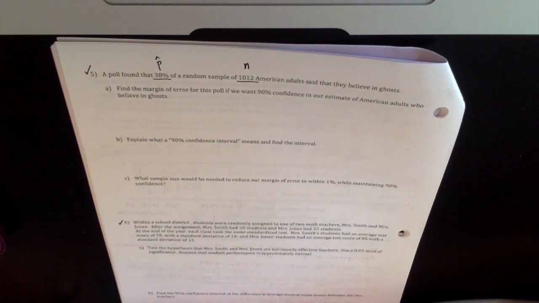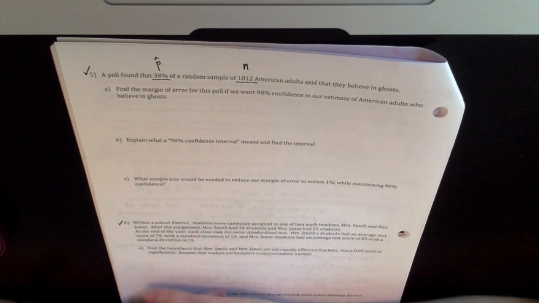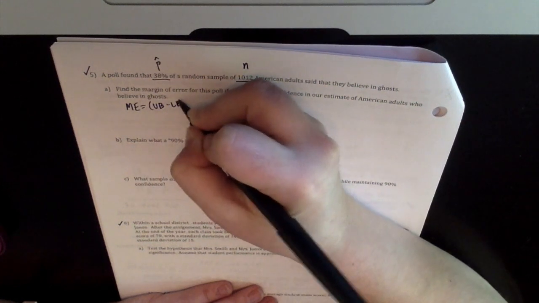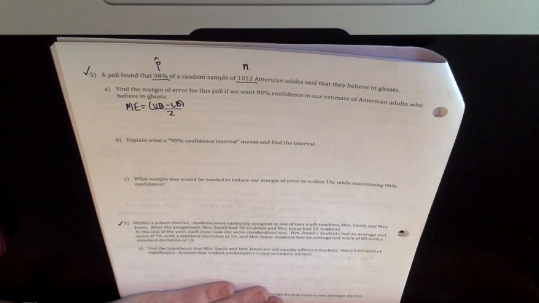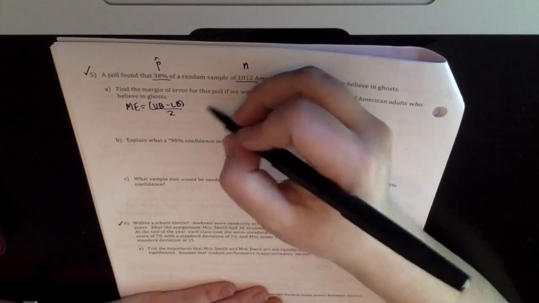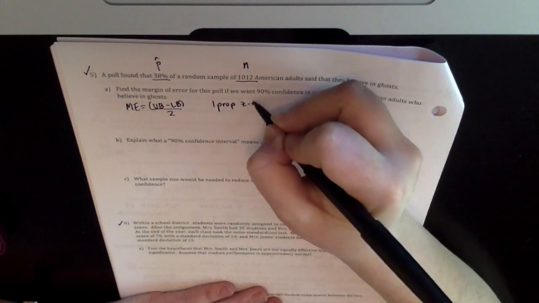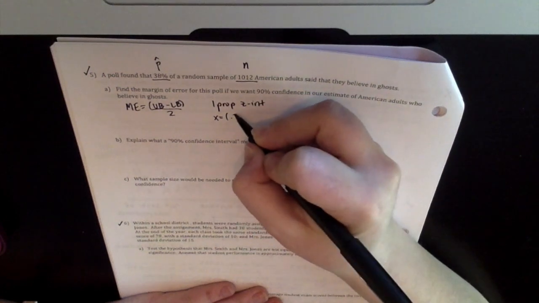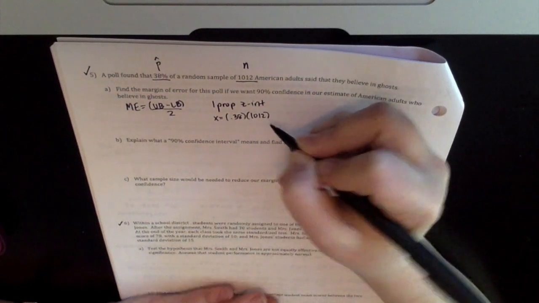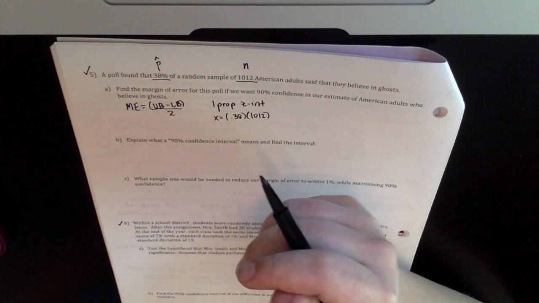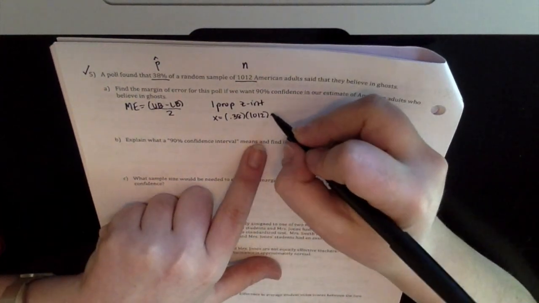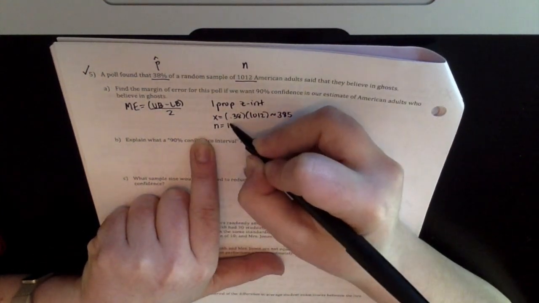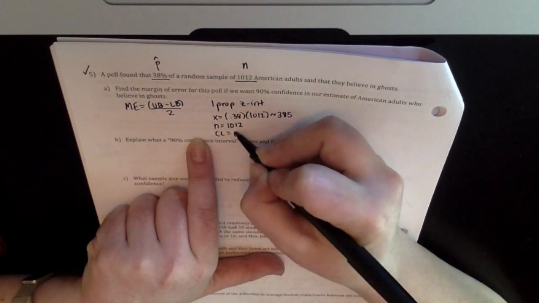So I know that there's a formula for margin of error, but I also know that it's actually much easier if we use this formula. So it's upper bound minus lower bound over 2. So we can't do that until we find our confidence interval first. So we first have to find a 1 prop z interval using an x, which is 0.38 times 1012. So I'm going to do that over here because I can't remember what the answer is. And we round appropriately, so we round that to 385 people, and we say that n here is 1012, and our confidence level is 0.9.